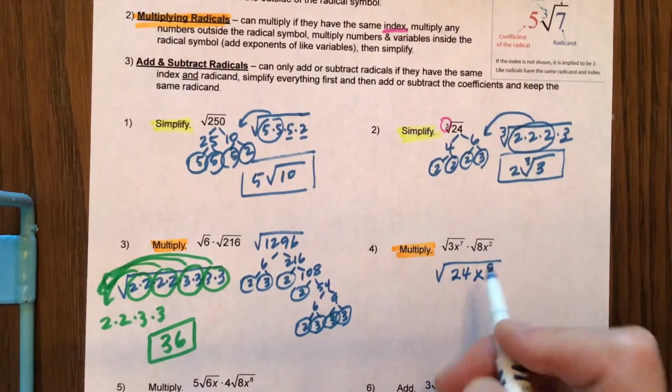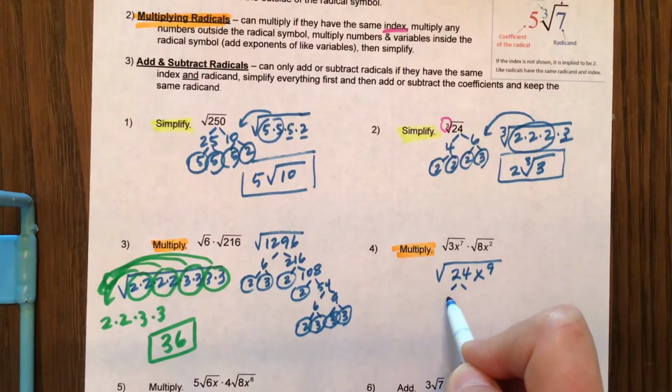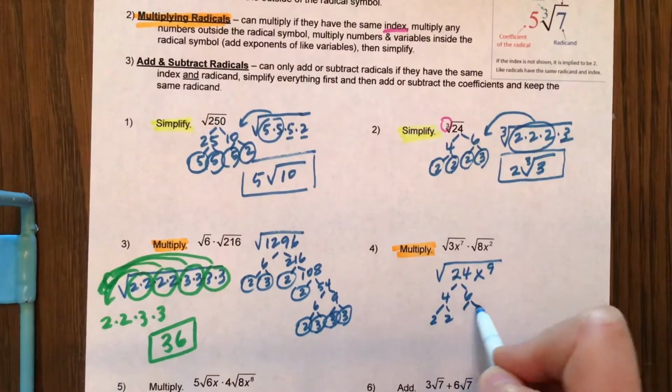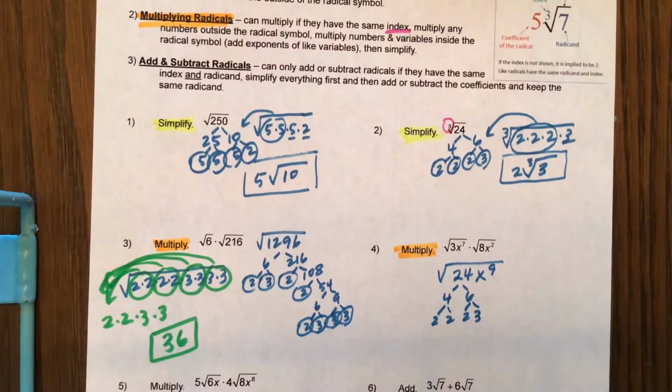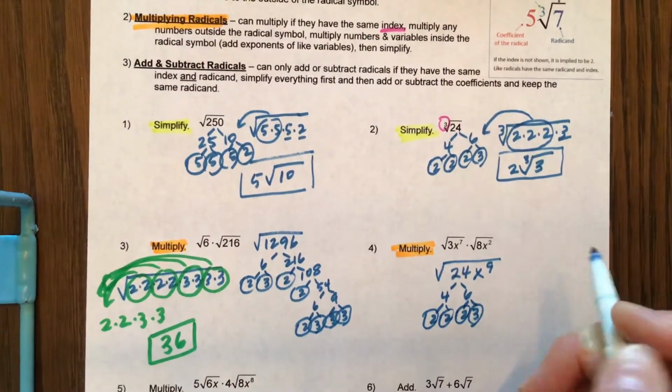So now I'm just going to break this down. My 24, because I want to simplify if possible, I know my 24, let's see, that can be 4 times 6, 2 and 2, 2 and 3. Remember, again, it doesn't matter what factors you start with, you're always going to end with the same thing I have, that you would end up with 3 2s and a 3.